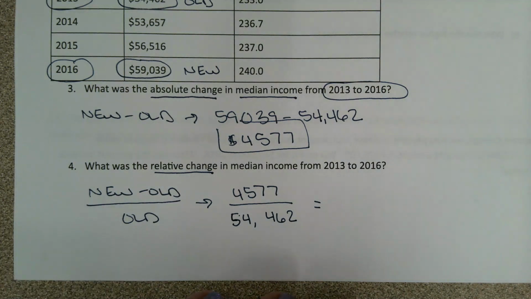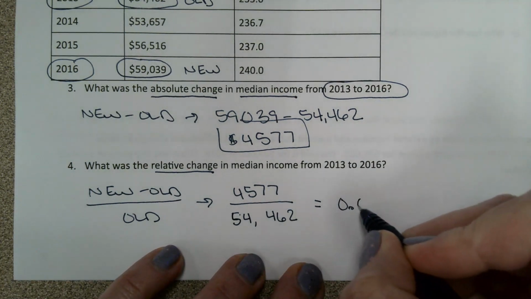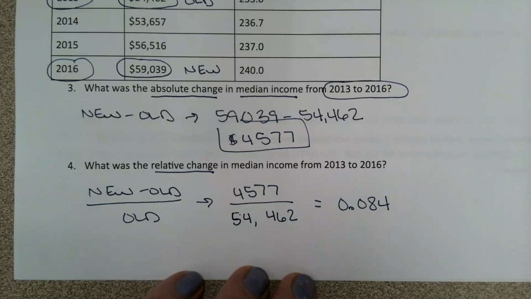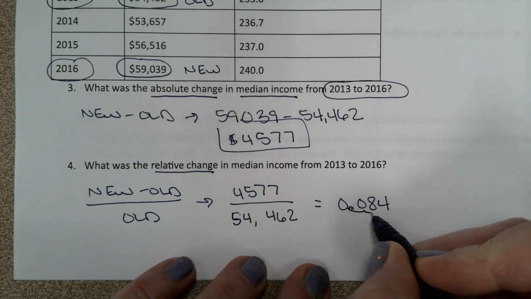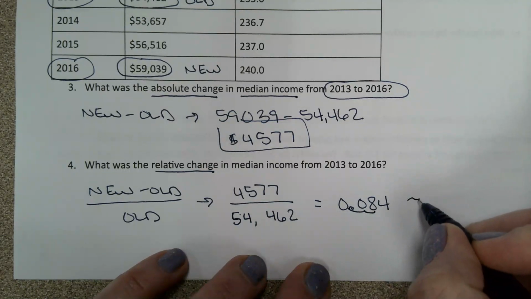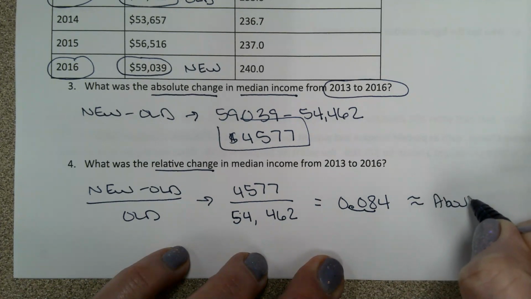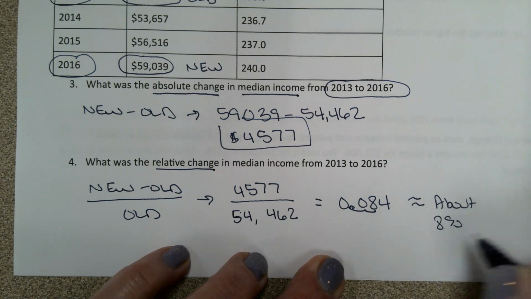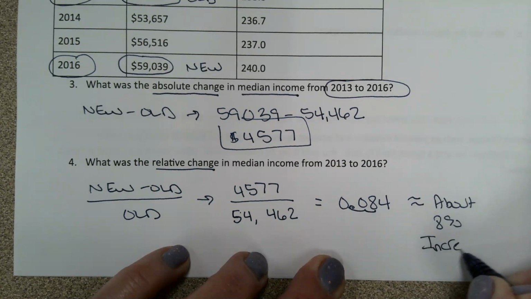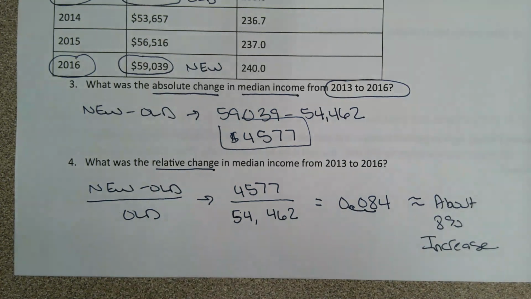And when I divide those two numbers, I get 0.084. I moved it 2 places to the right. And so I said this was about an 8% increase.